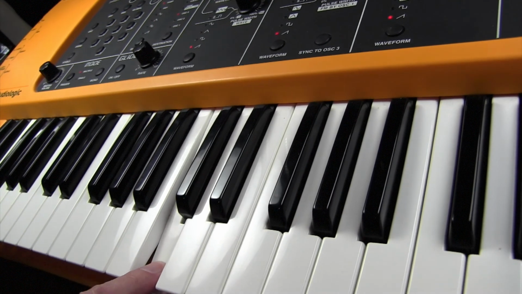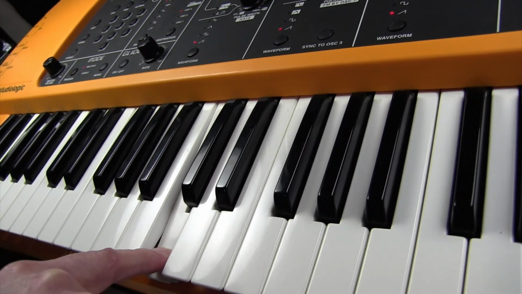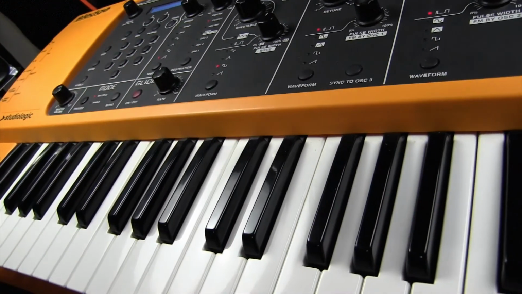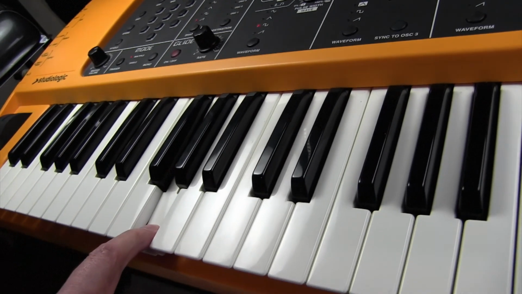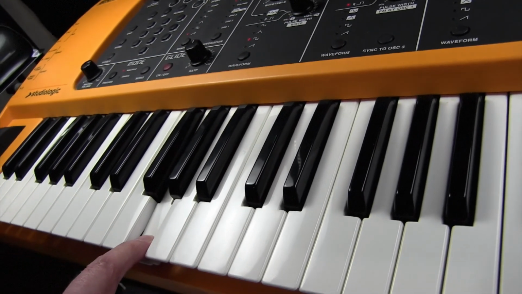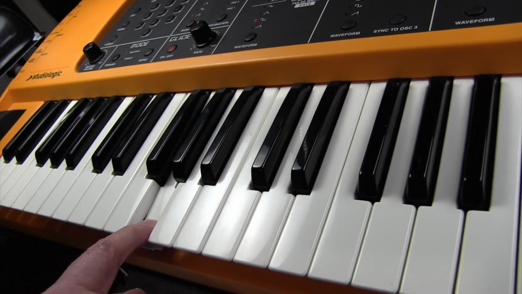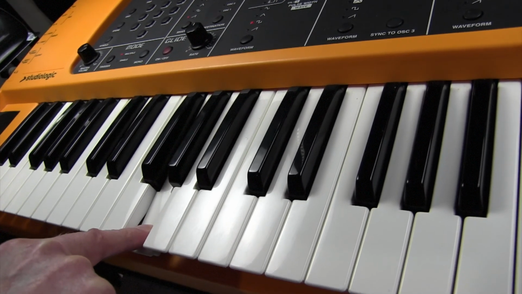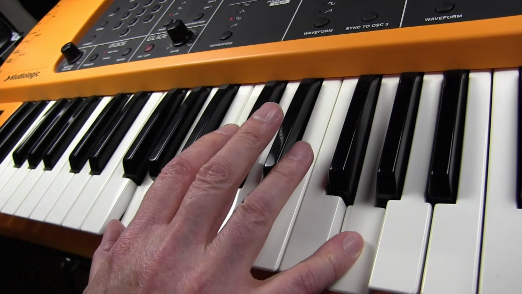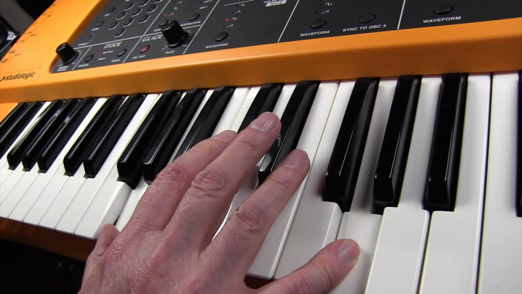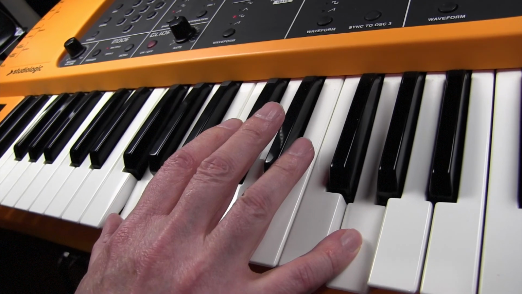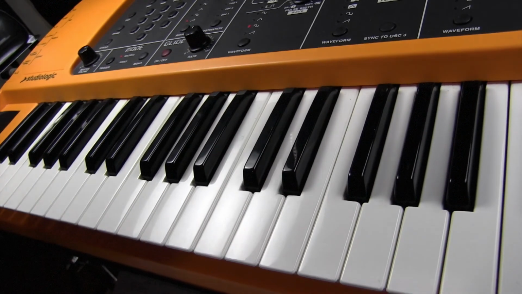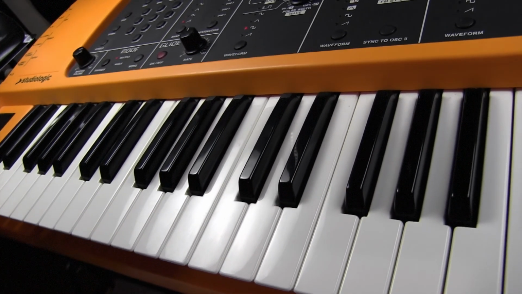With vibrato. And the final one is this one, which again uses the mod wheel and aftertouch. And I'll show you how I created those sounds.